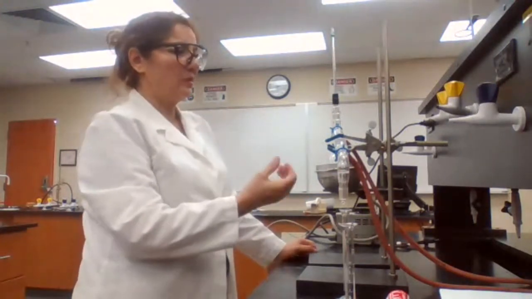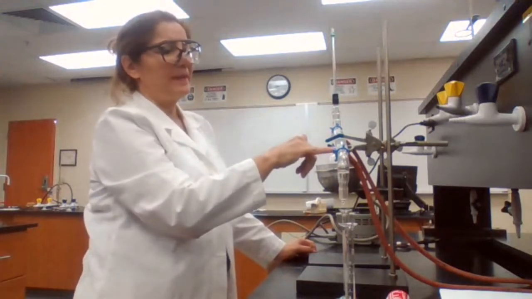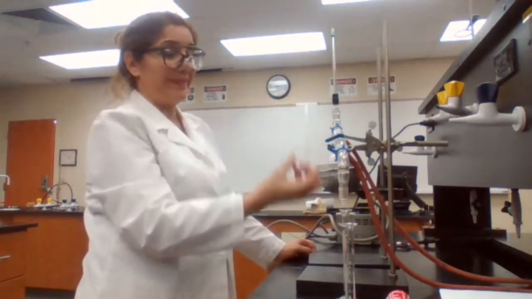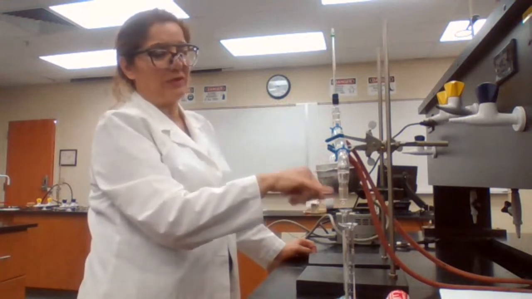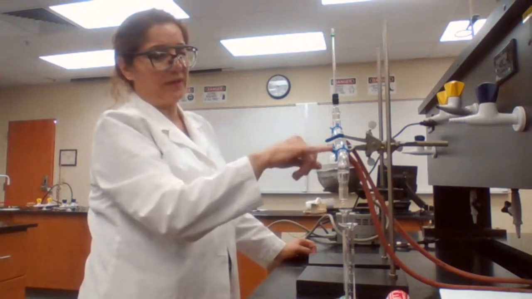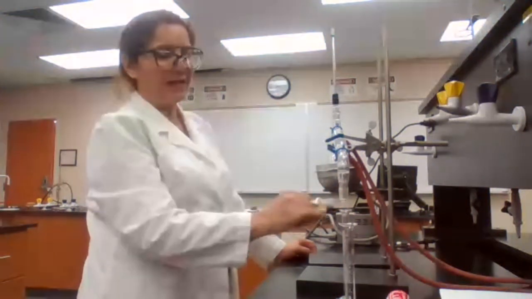But in general, if too much vapor comes through the condenser and doesn't get a chance to condense to liquid, you would see vapor coming up to the end of the vacuum adapter that I have for collections.